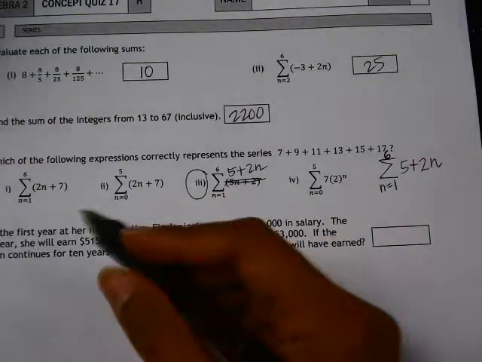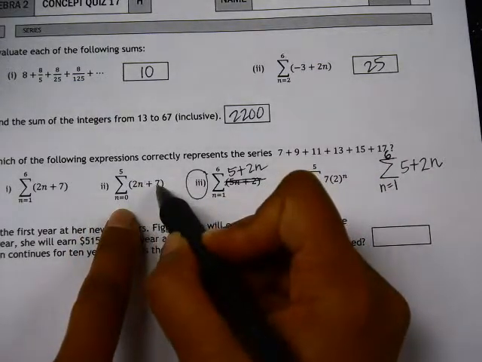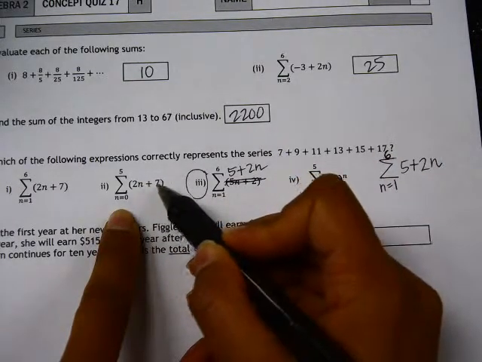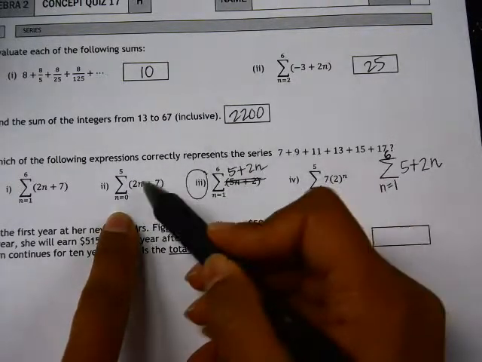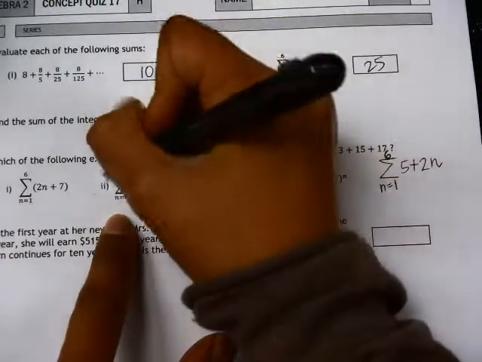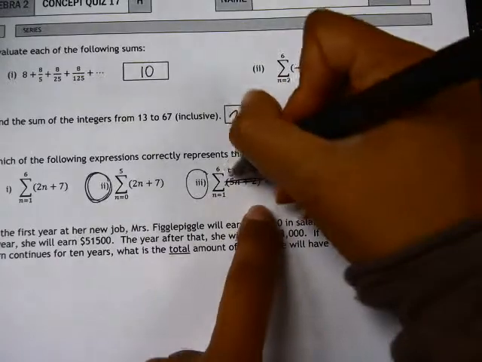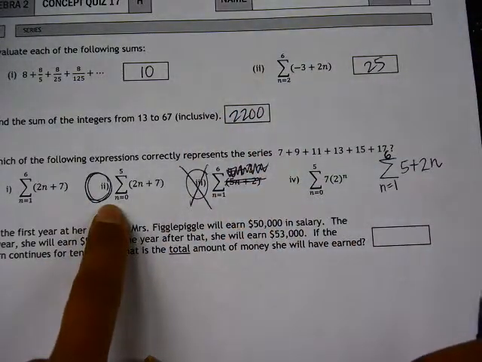So if we plug in 0 here, 2 times 0 plus 7 is 7. Okay, if we plug in 1, 2 times 1 plus 7 is 9. Okay, so it's working so far. If we plug in 2, 2 times 2 is 4, 4 plus 7 is 11. So this one actually works. So in this case it would be this one. I guess that wasn't a typo, so we'll just say it's option 2.